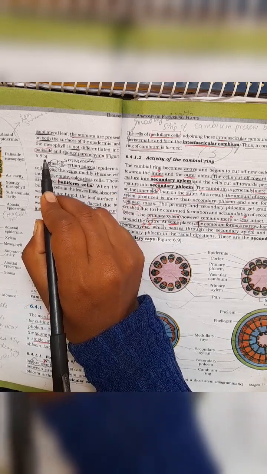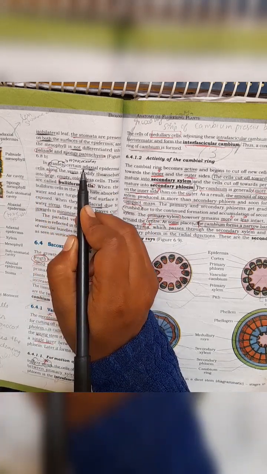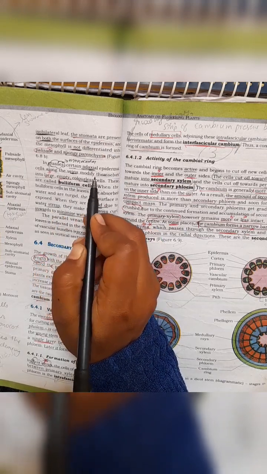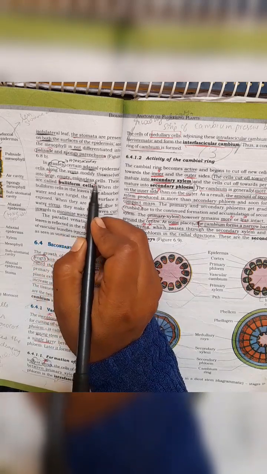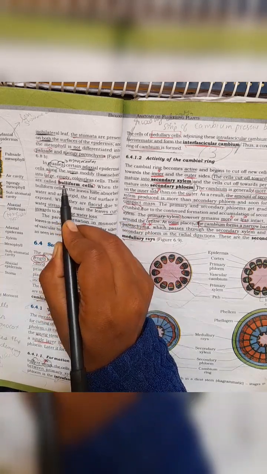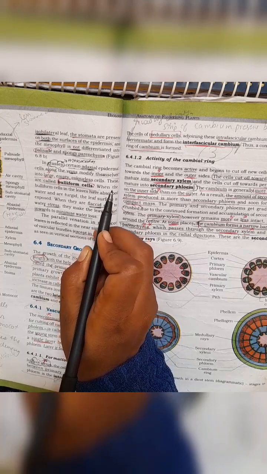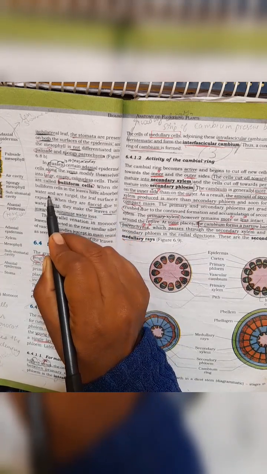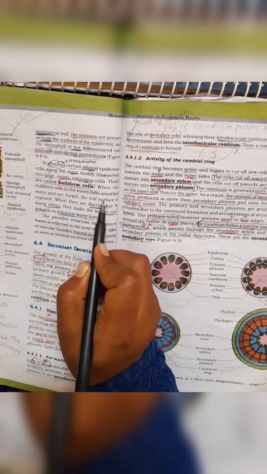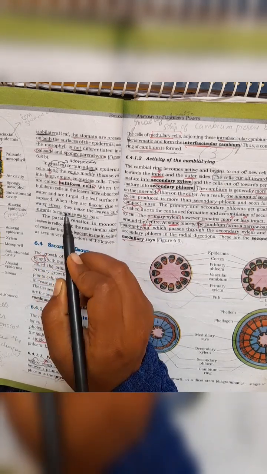Figure 6.8b. In grasses, certain adaxial epidermal cells along the veins modify themselves into large, empty, colorless cells. These are called bulliform cells. When the bulliform cells in the leaves have absorbed water and are turgid, the leaf surface is exposed.